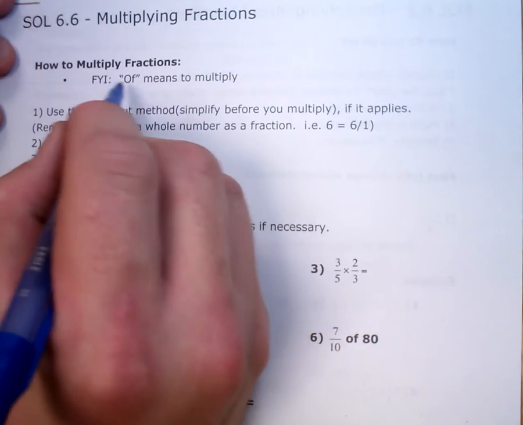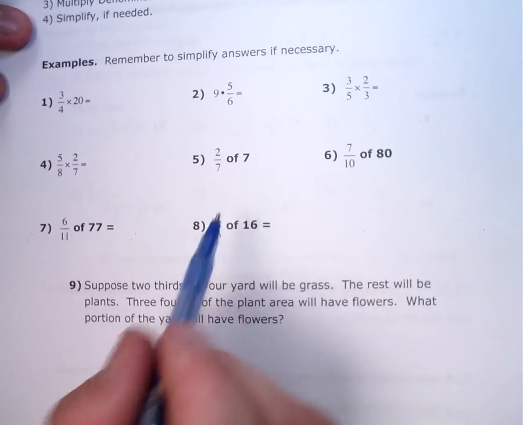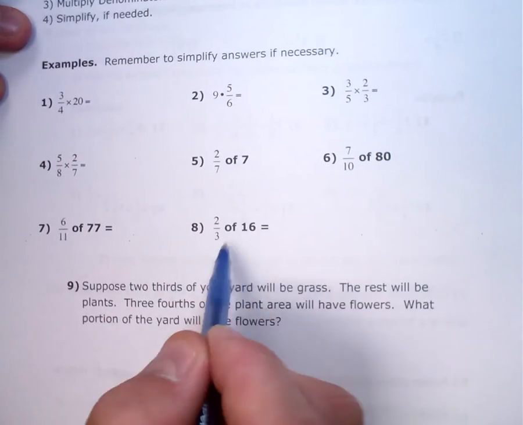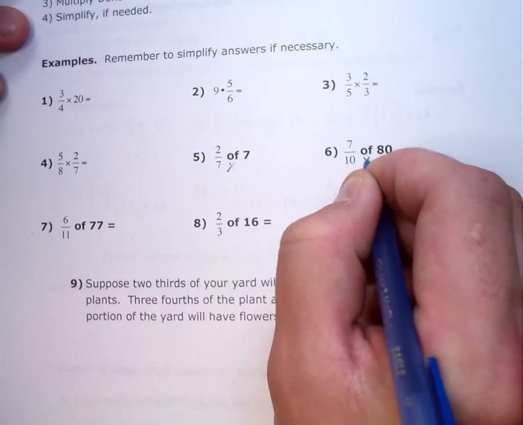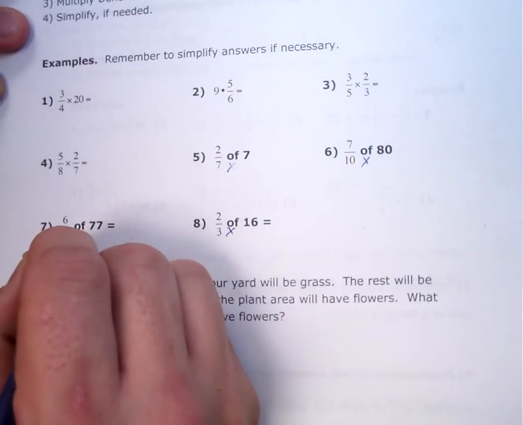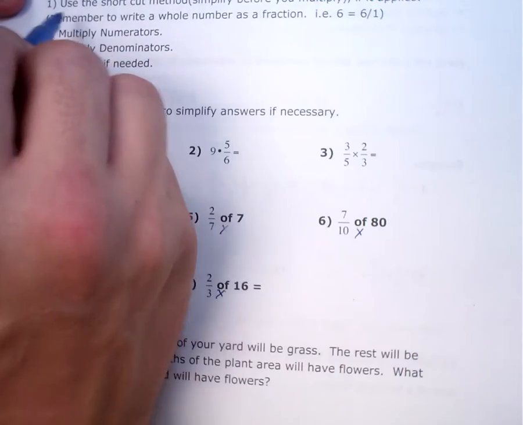FYI, for your information, of means to multiply. Of means multiply. Knowing that, when you look down here and you see it says of, those are all multiply. You can just go ahead and put a little X there if you need to, just to know. They're all multiply. All right. Now that we have that, you can go ahead and read it.